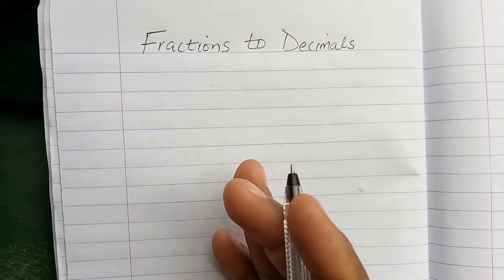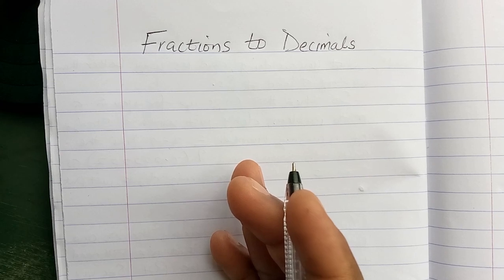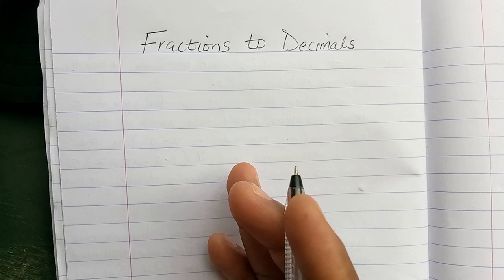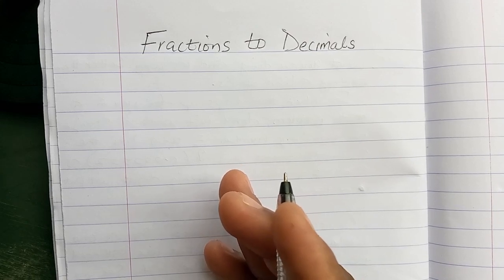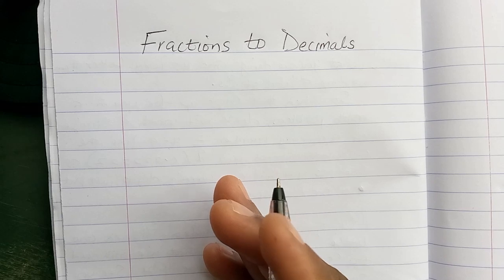The way I love to solve fraction to decimal problems is to make an equivalent fraction with a base 10 denominator. The reason is because you are using mental math skills and it's also fast.